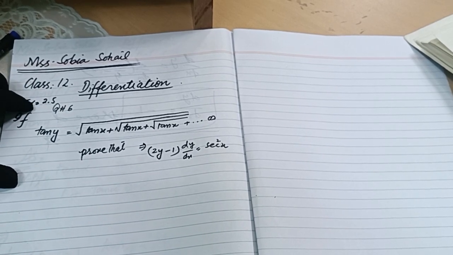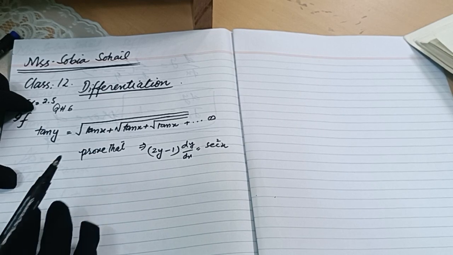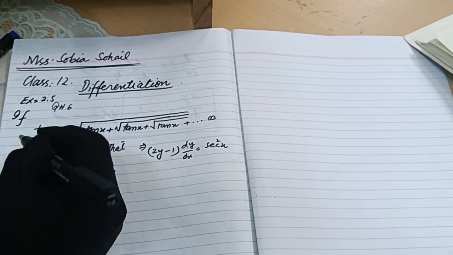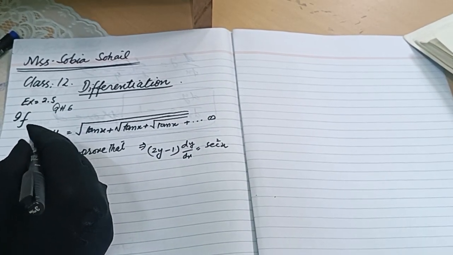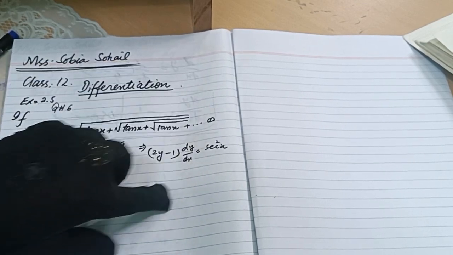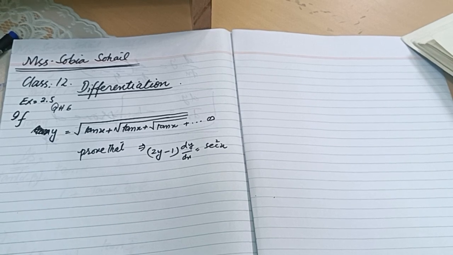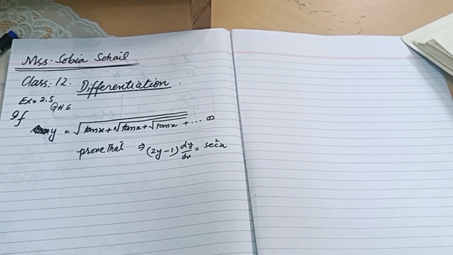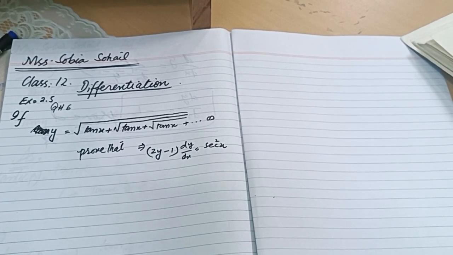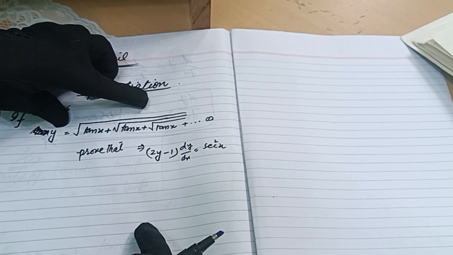We were doing differentiation, and in this one, if we are getting this type of question, I write it. This type of equation, when you look at it at first glance, maybe it looks a little difficult, but check it properly. Leave it as it is, no problem. We have to differentiate this one.